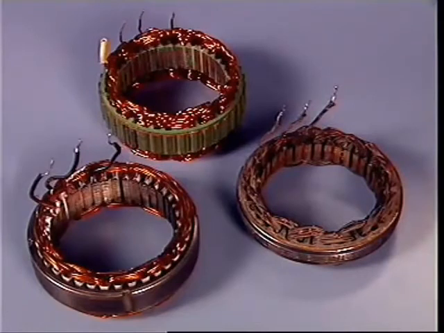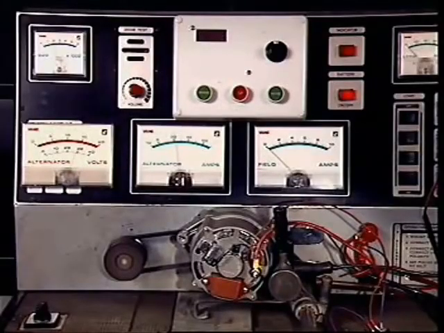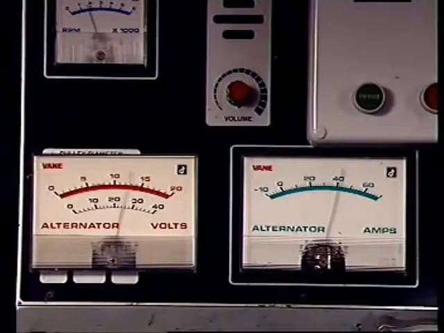There is no need for a current regulator, as the design of the stator winding determines the maximum current output of the alternator at a system operating voltage of 13.8 to 14.2 volts. If an alternator is rated at 40 amps, it is capable of maintaining a system voltage of 13.8 to 14.2 volts up to a current load of 40 amps.